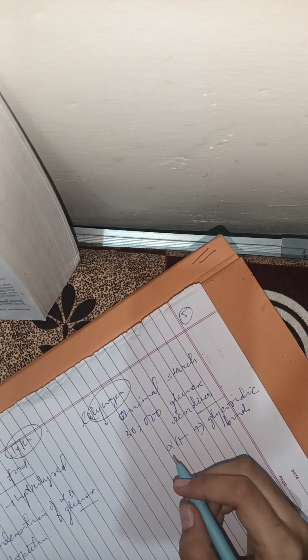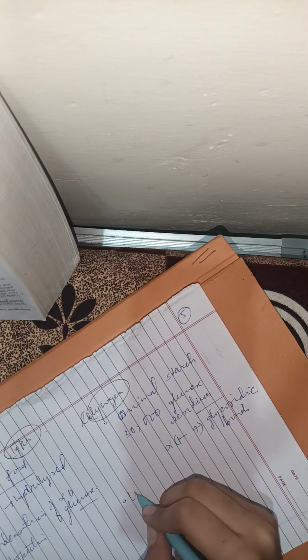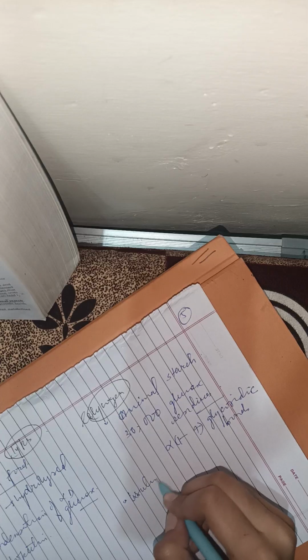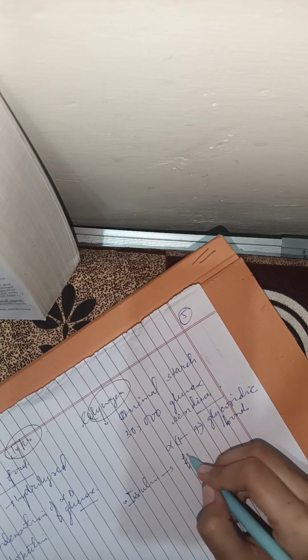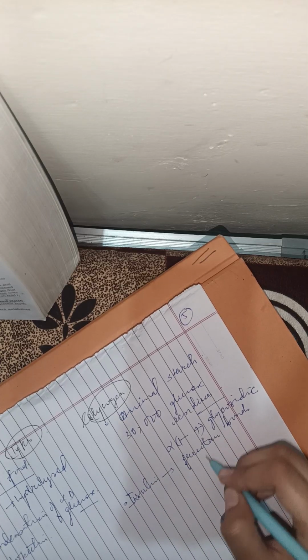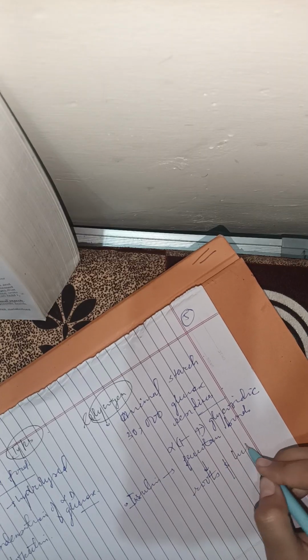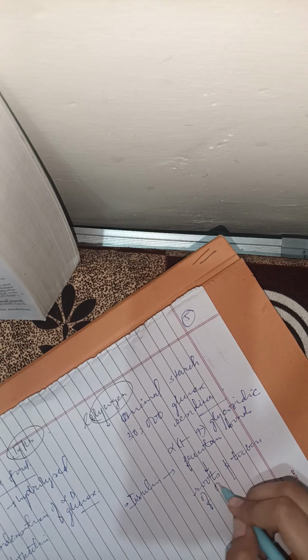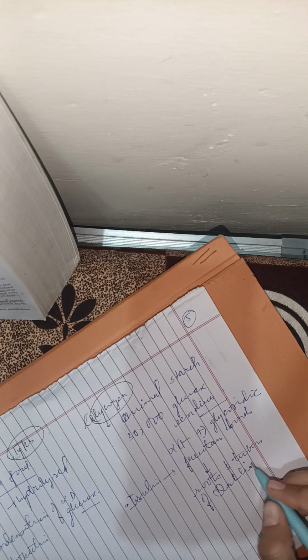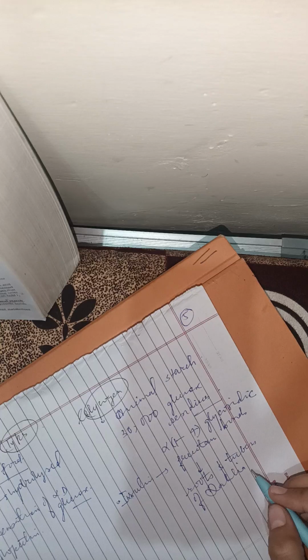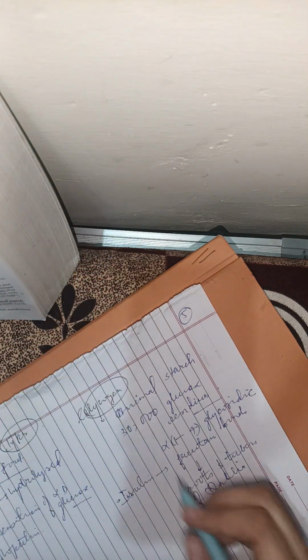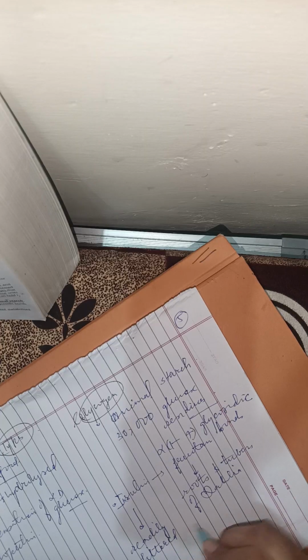Inulin is a fructan storage polysaccharide of roots and tubers of dahlia and wilted plants. Inulin is not metabolized in the human body and is readily filtered through the kidney.